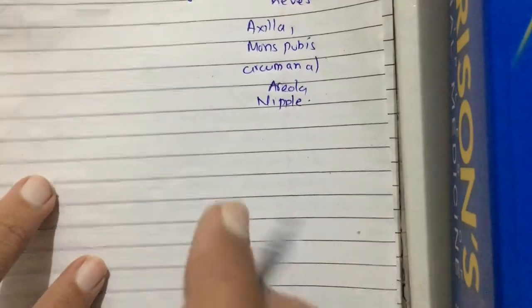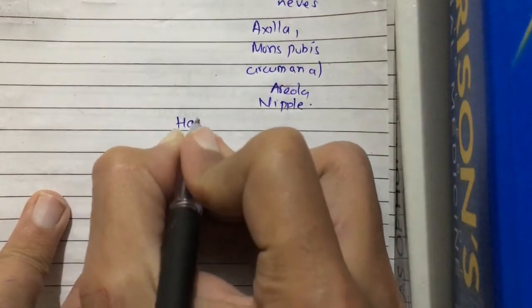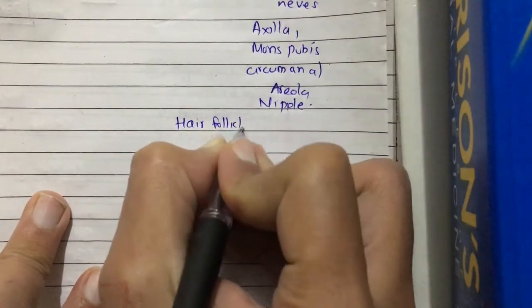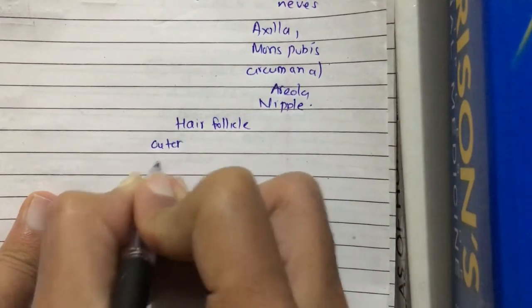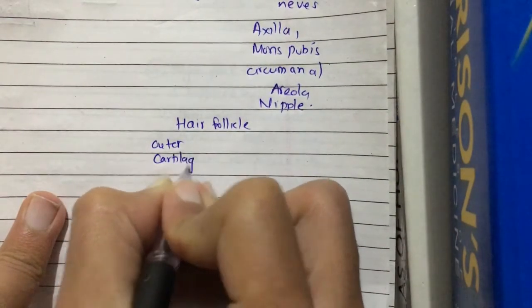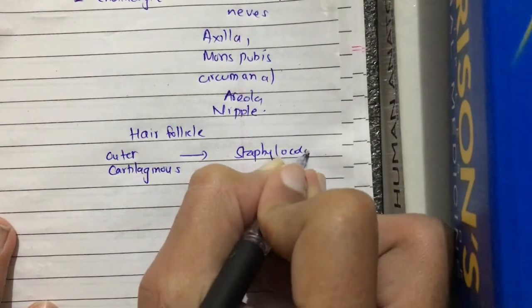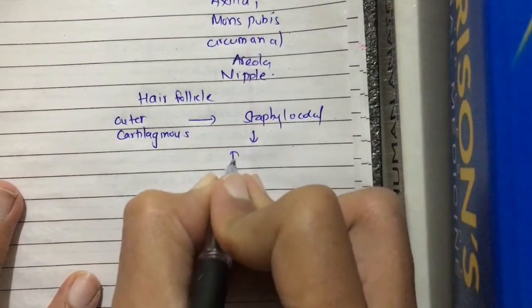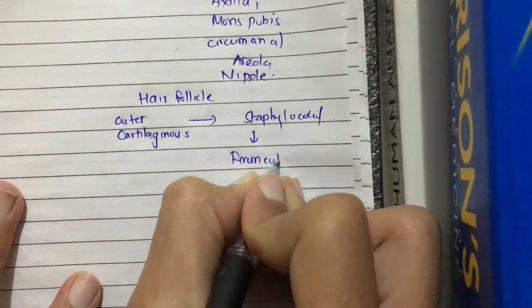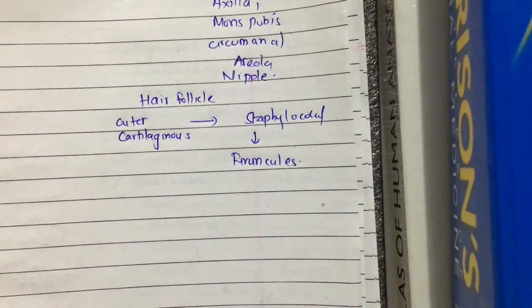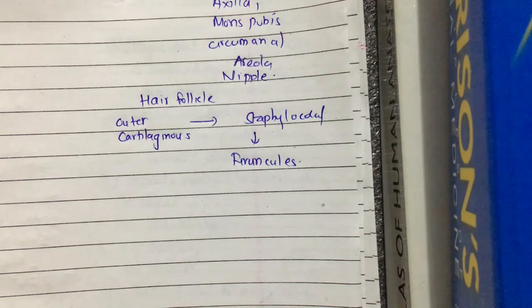And since hair follicles are present only in the outer cartilaginous part, staphylococcal infection of the hair follicles, that is furuncles, is only seen in the outer cartilaginous part. They are not seen in the inner bony part.